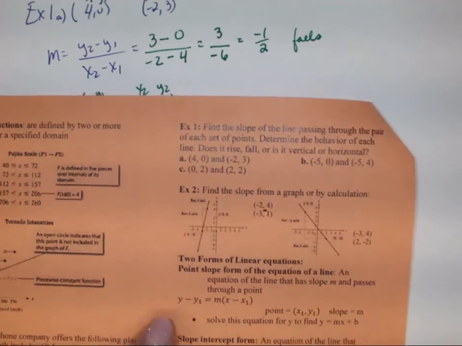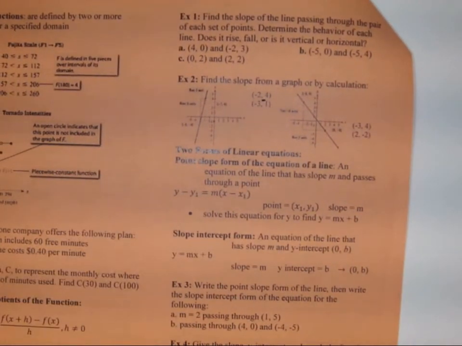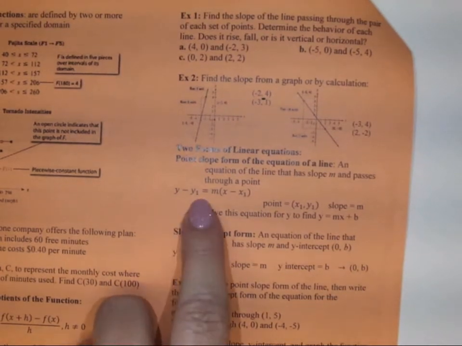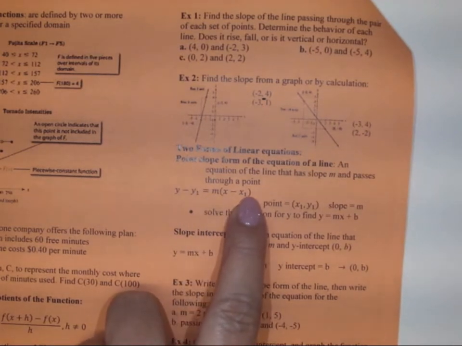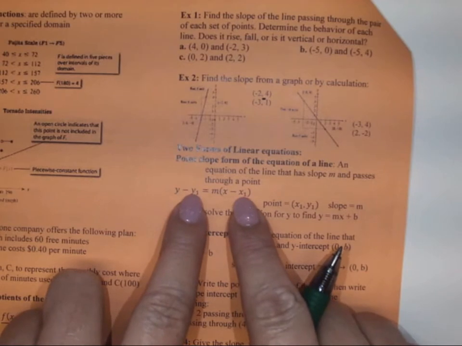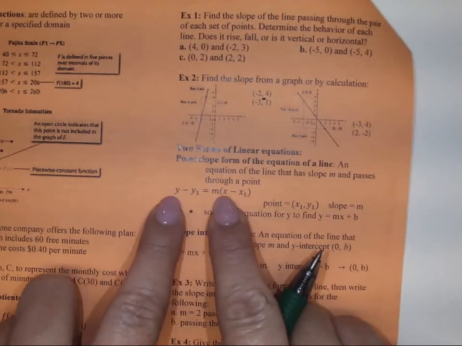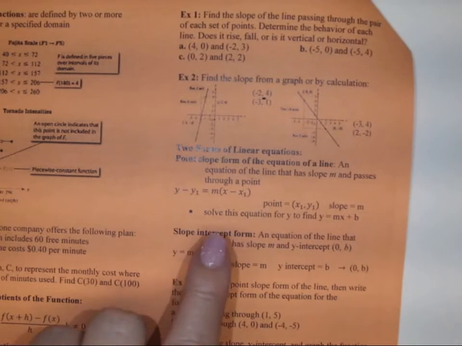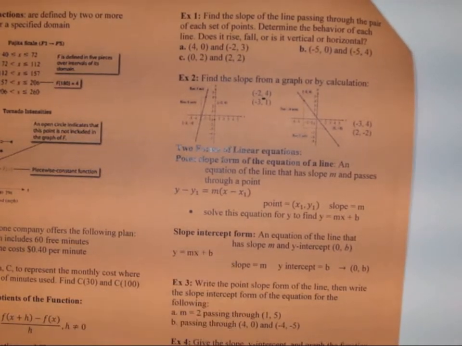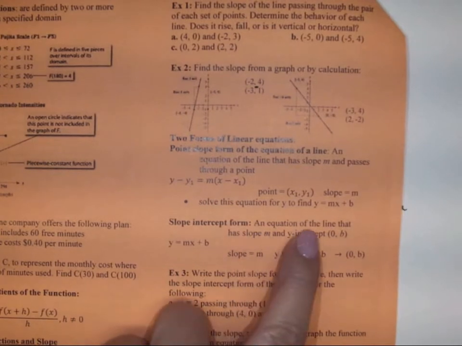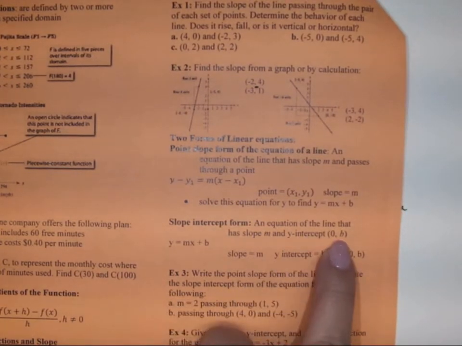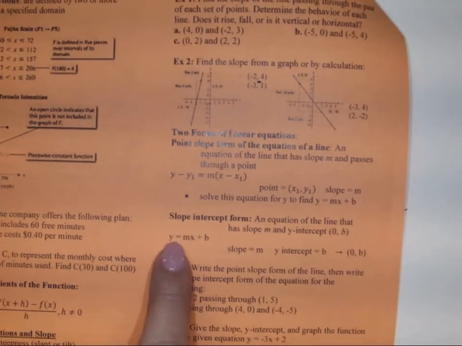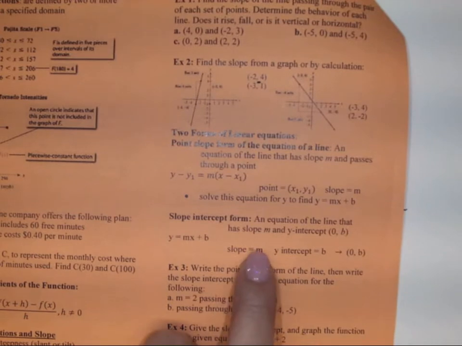All right, so we've got 2 forms of linear equations. Point-slope form of the equation of a line: an equation of a line that has slope m and passes through a point is y minus y1 equals m times x minus x1. Your point is your (x1, y1), and your slope is m. Whenever you do this, this y and this x need to stay as y and x. So you end up with y equals mx plus b, because that's what you'll solve it down for. There's also the slope-intercept form, and that is y equals mx plus b. An equation of the line that has slope m and y-intercept (0, b) has the formula y equals mx plus b. Your slope is m, and your y-intercept will be the b part, which is (0, b).